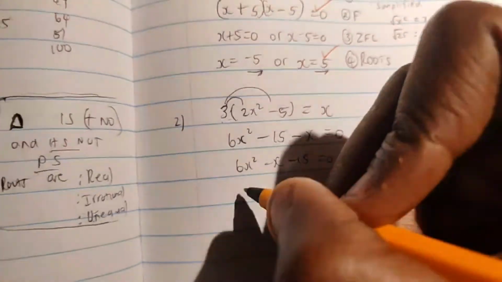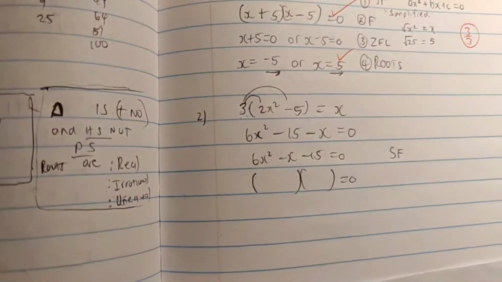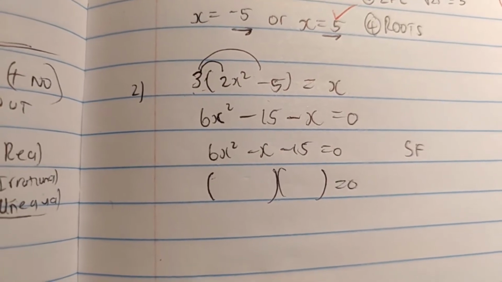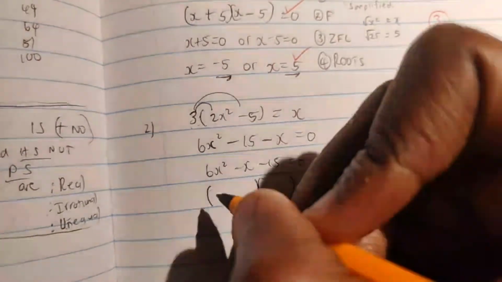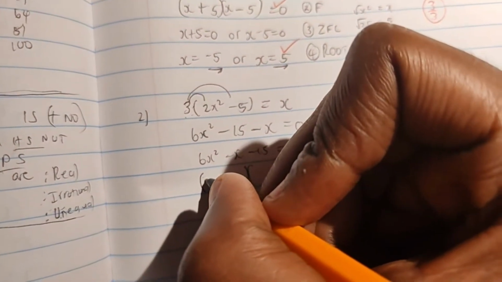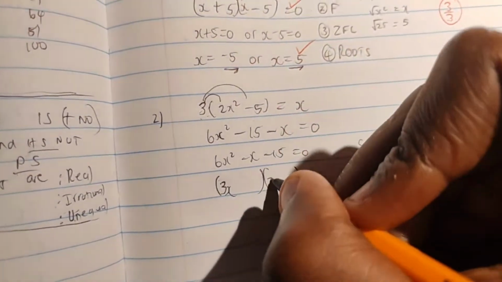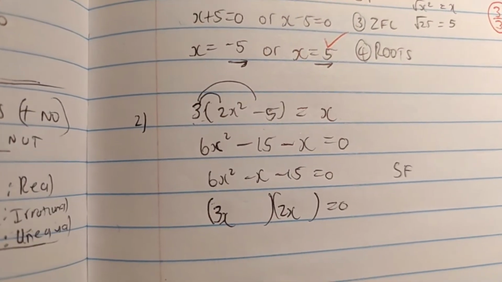Okay, so one of the methods is to use the trial and error method if you can, but guys, quadratic formula if you feel like all else fails. Okay, so we are going to get 3x and 2x, which are factors that actually work out nicely.